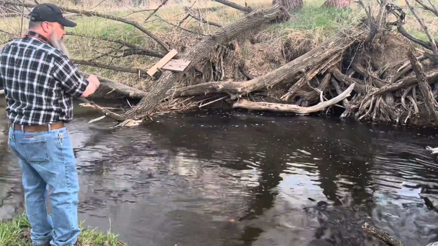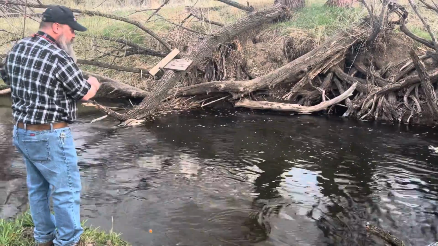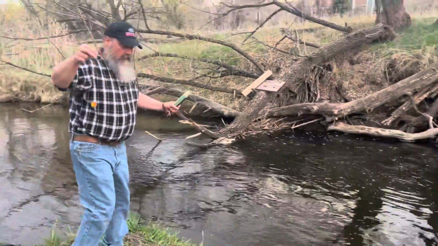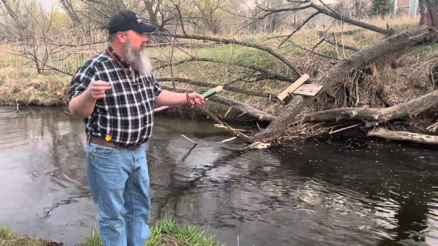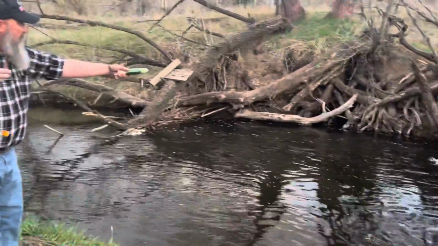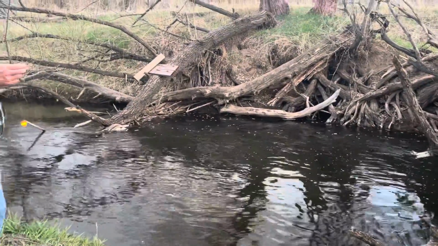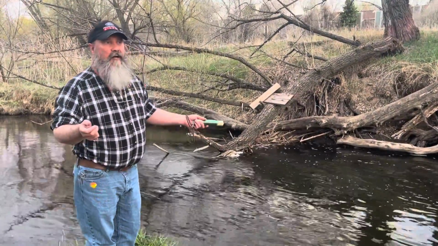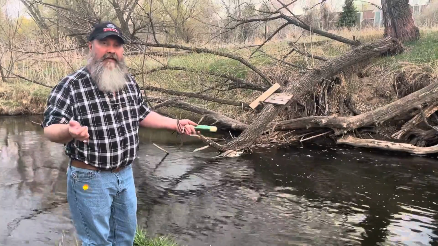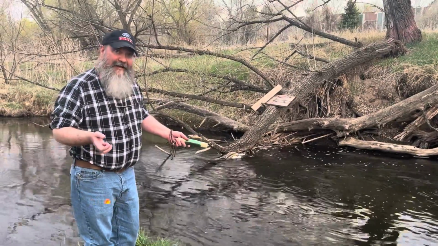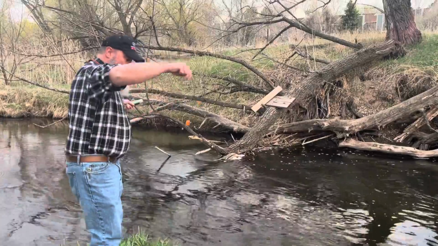Now we were talking about the difference. Someone asked me about the difference between lake and stream fishing. The big difference between lake and stream fishing: in a stream, you have current. If you look over there, see how the water's flowing down in the stream. In a lake, you don't have much current. Unless you got a large river flowing into the lake and out of the lake, you're not going to get much current in a lake. Where the stream, you will.